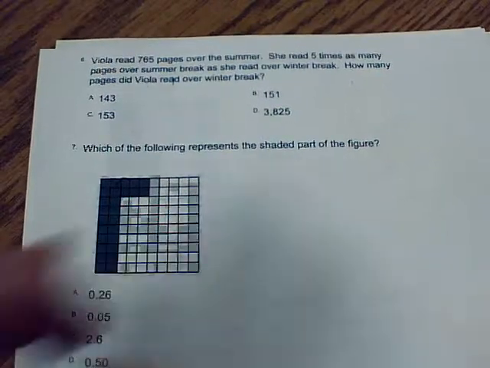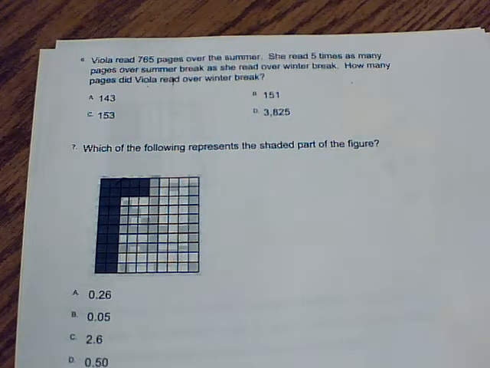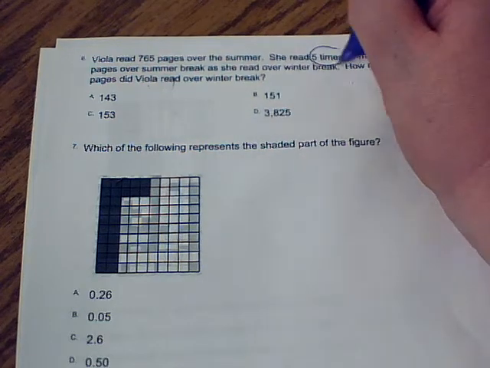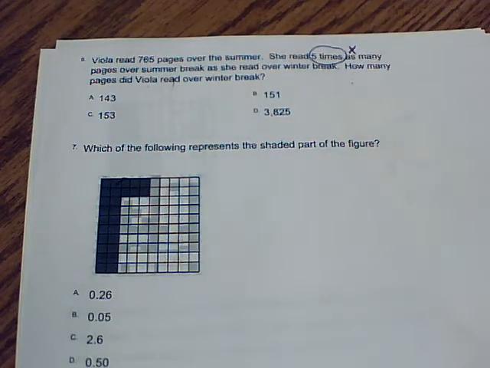Number 6. Viola read 765 pages over the summer. She read 5 times as many pages over summer break as she read over winter break. How many pages did Viola read over winter break? Well, I'll tell you what I like to do to solve this problem. If I know she read 5 times more, I know that I'm going to be multiplying. But you might think, oh yeah, 765 times 5. That's not what it asked. It said how many pages did she read over winter break.